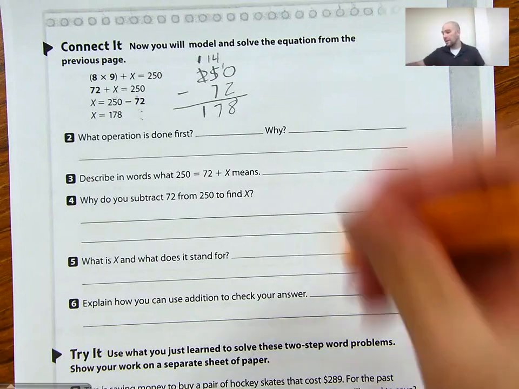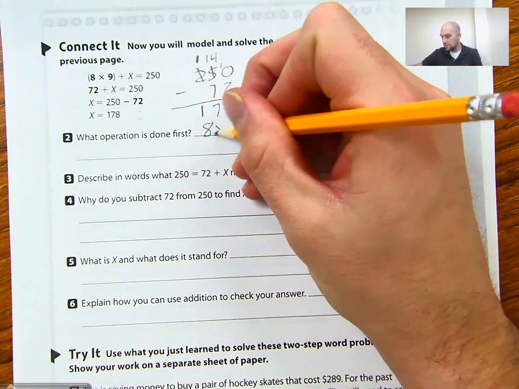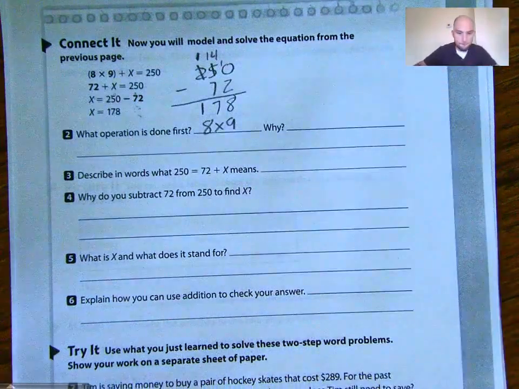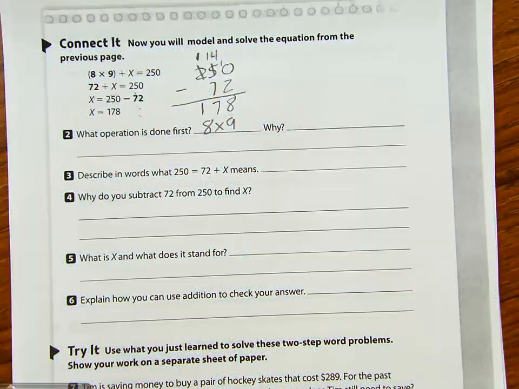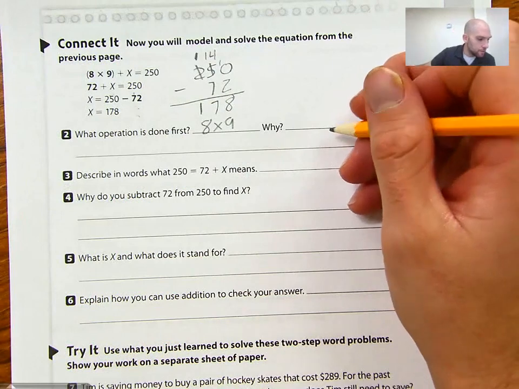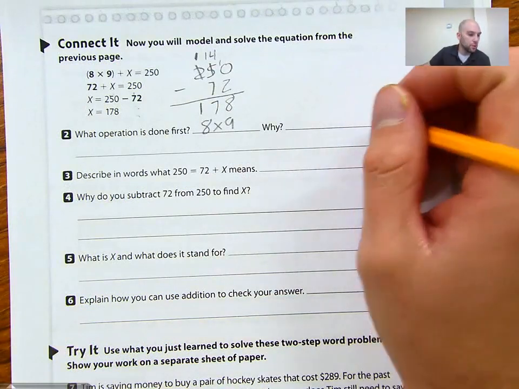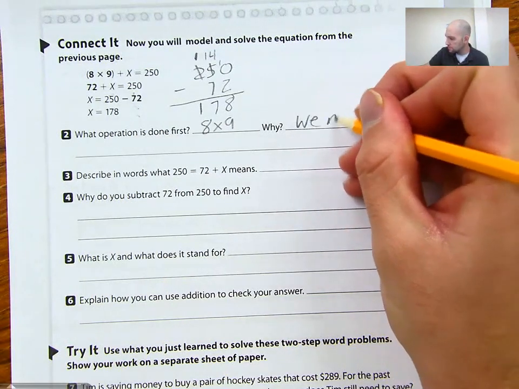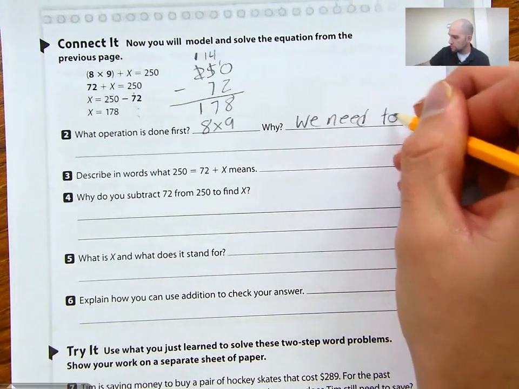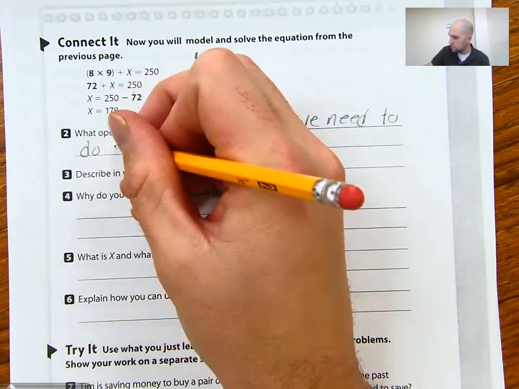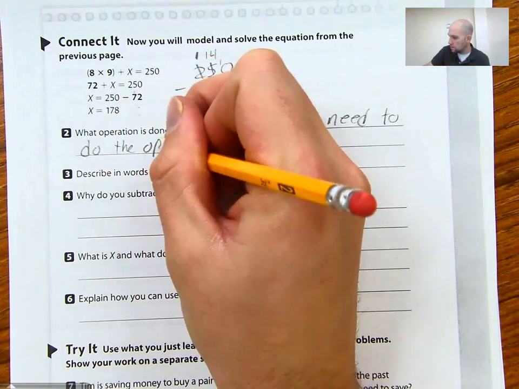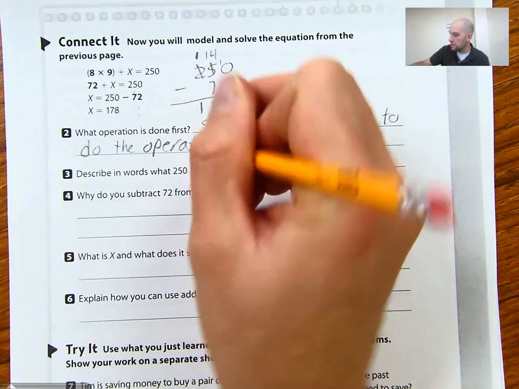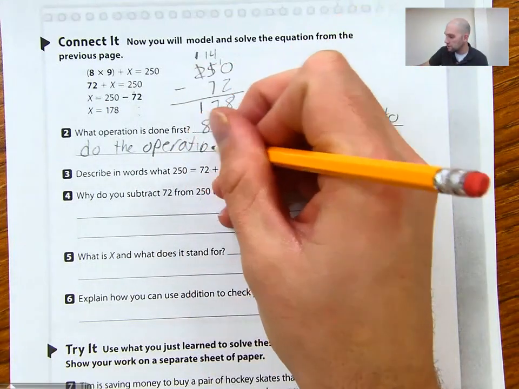So we have to do 8 times 9. And it says, why? Well, we need to do it because it's inside the parentheses. We always do the operation that is inside the parentheses first.